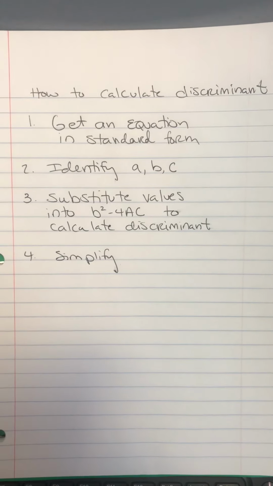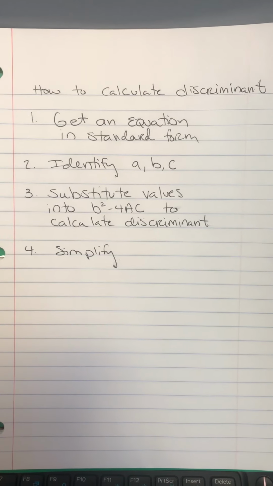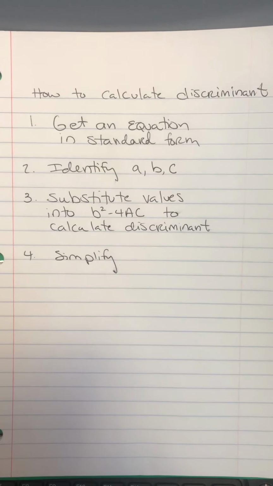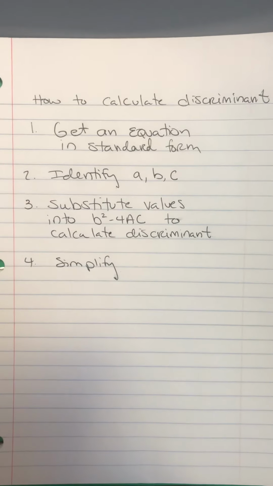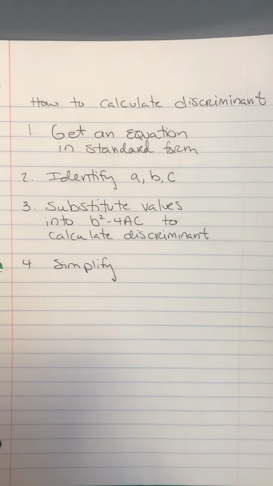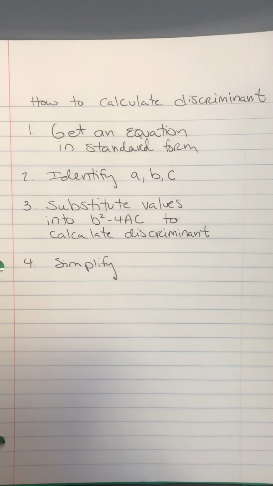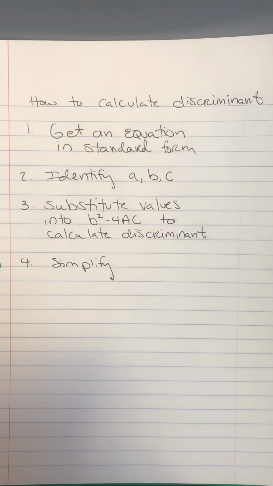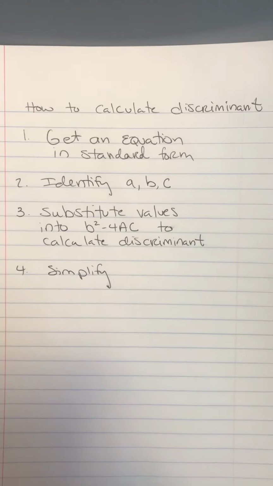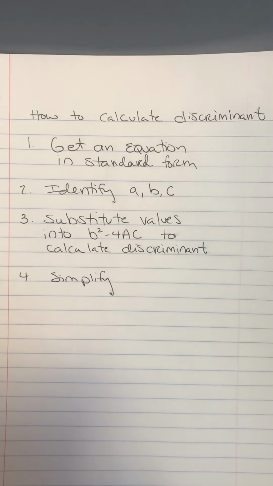Step 1, you need to make sure the equation is in standard form. This may already be done when you start the problem, or may require some manipulation on your part. Step 2, identify a, b, and c. Once you've identified a, b, and c, you're going to substitute those values into the formula b squared minus 4ac. b squared minus 4ac is the portion of the quadratic formula that we're going to use to calculate the discriminant's value. The fourth step is to simplify after you've substituted those values in. You should arrive at a number. That number is the discriminant's value.